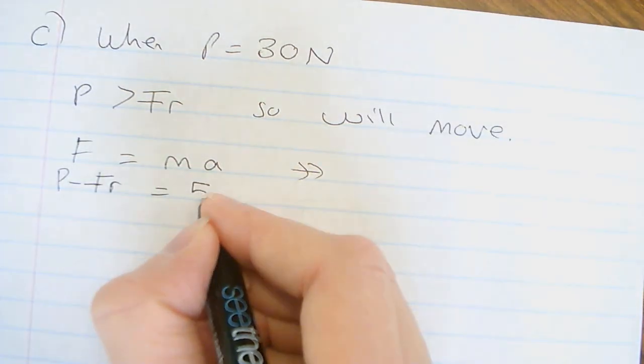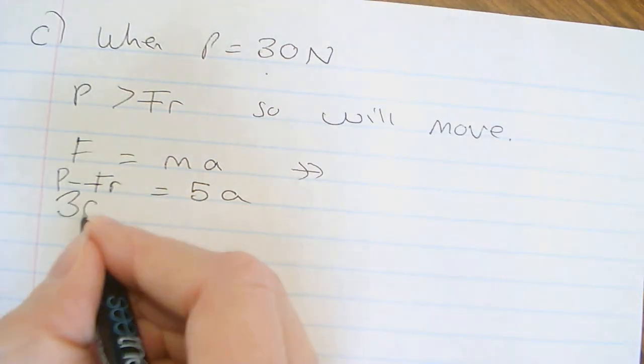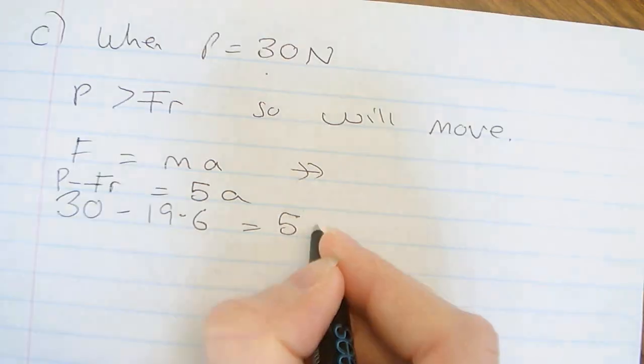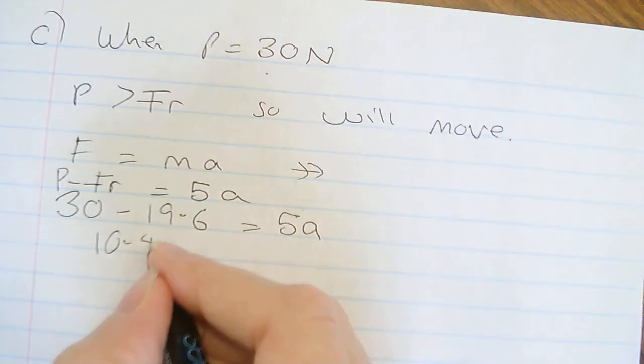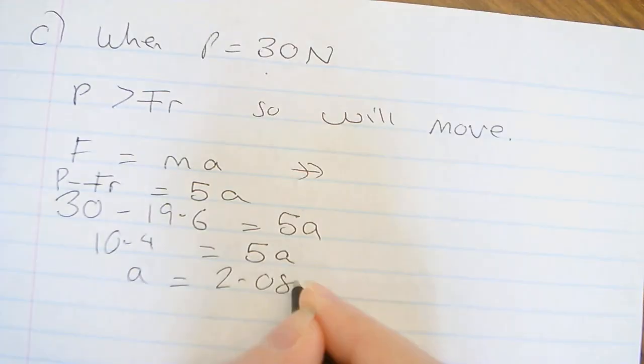Equals the mass of the object, which is 5, times A. Now, I know from the question that P is 30, so 30, I know that friction is 19.6, equals 5A. So if I just work out that left-hand side, that gives me 10.4. Divide by 5, A is 2.08.